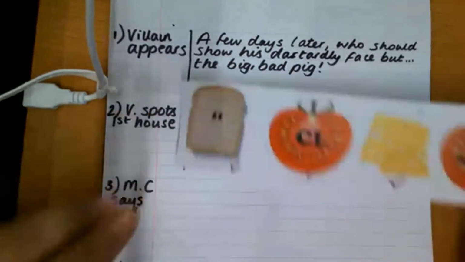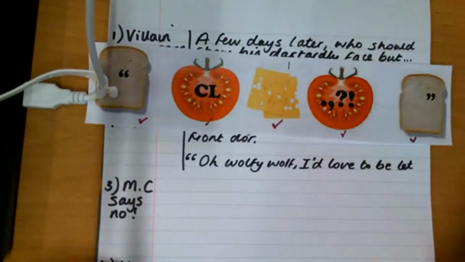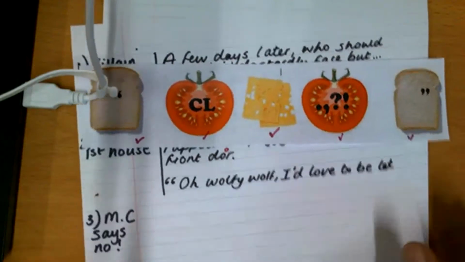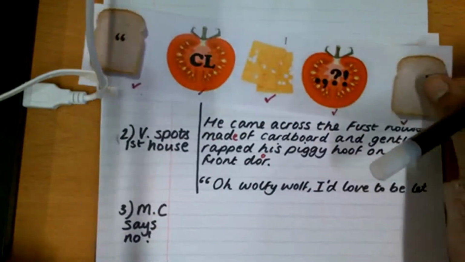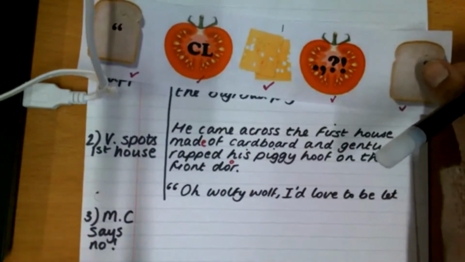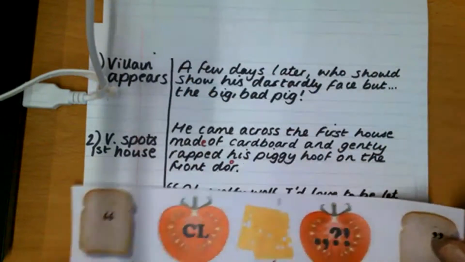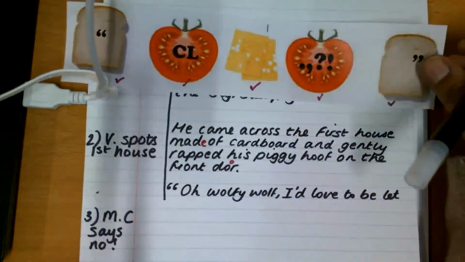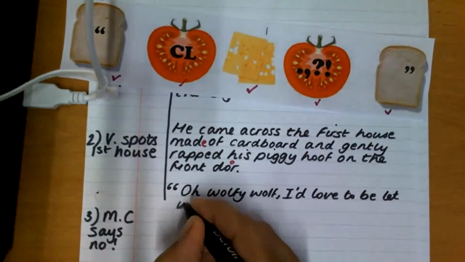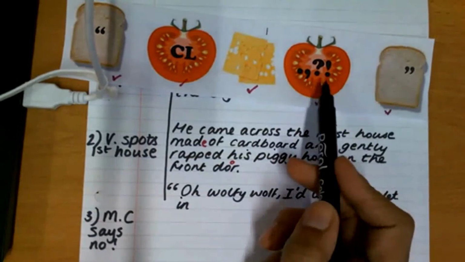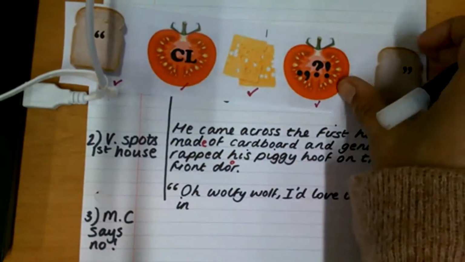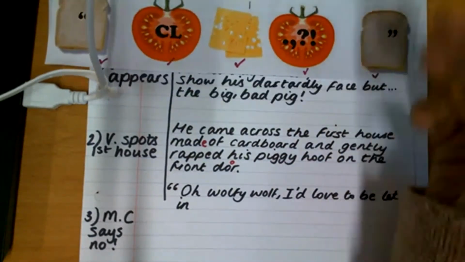Let's move this up. Can you see that? Okay, we'll leave it like that. I'd love to be let in, and now I need to think about my punctuation.